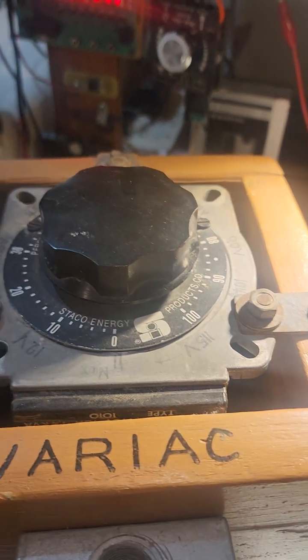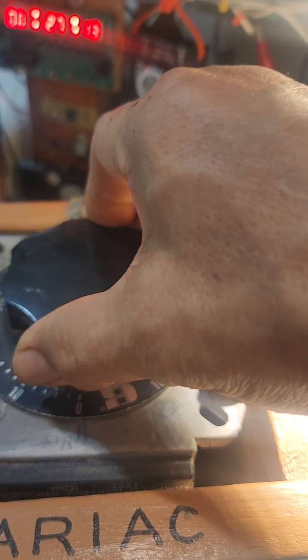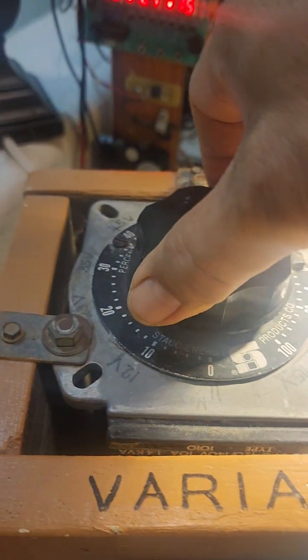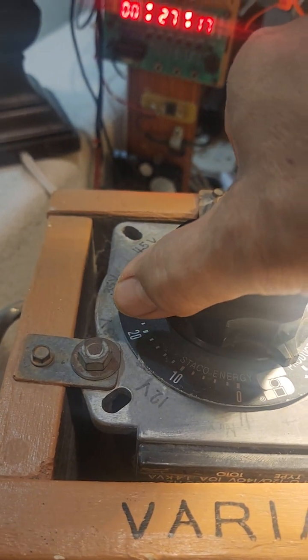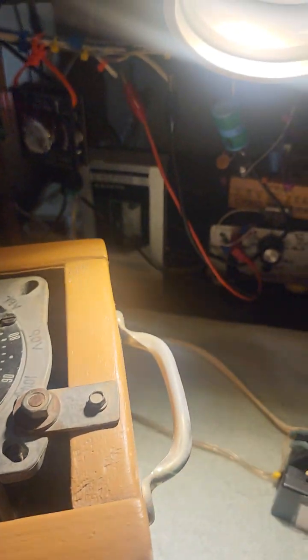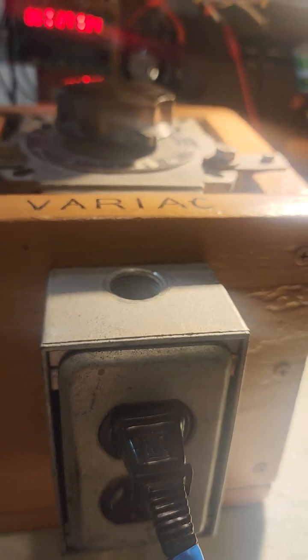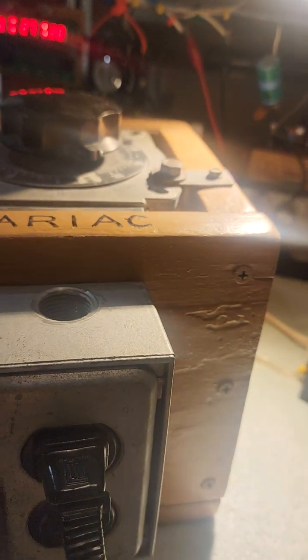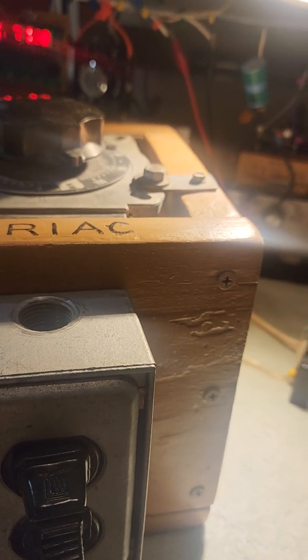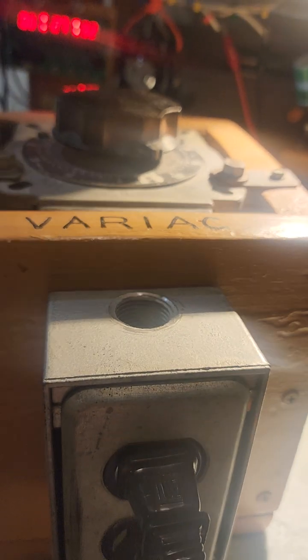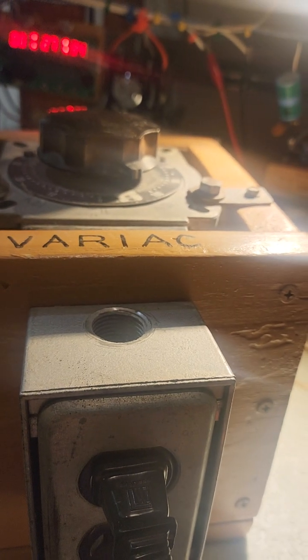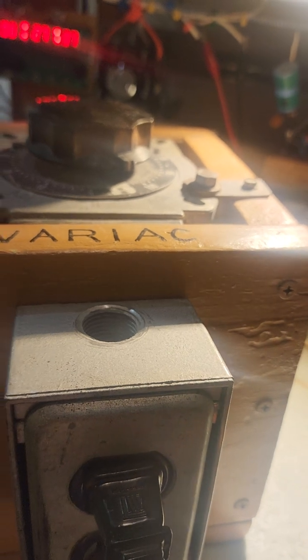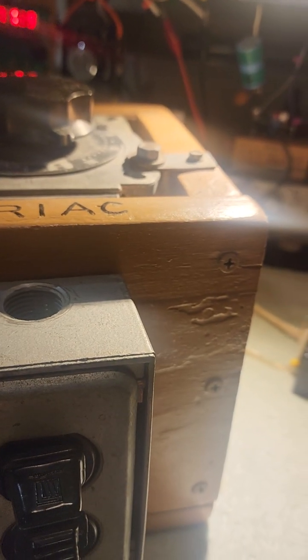And if I rotate this one to the maximum value, that's 120, that's the full brightness. The main usage of this Variac is to increase or decrease the brightness of anything plugged in here, if the gadget plugged in uses a transformer.